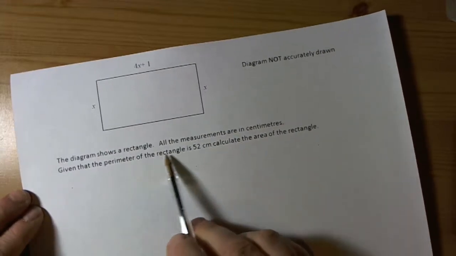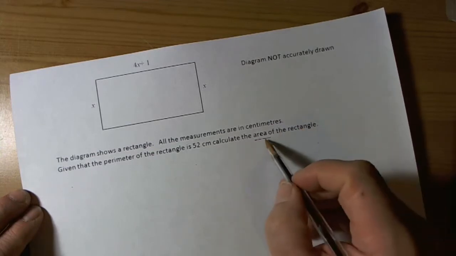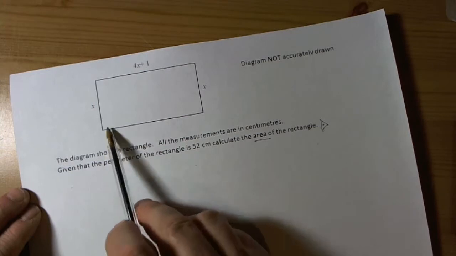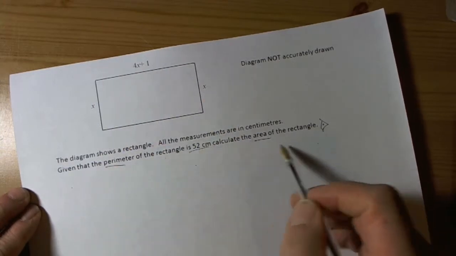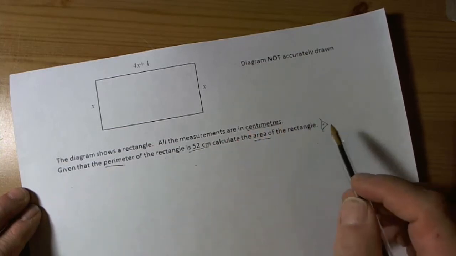Okay, so here's a question that's asking you to calculate the area of a triangle. So we identify the key topic area here. It's asking us to work with x's, and it's given us some information about the perimeter. So again, highlighting the key information so we know what it's about, and all the measurements are in centimetres.